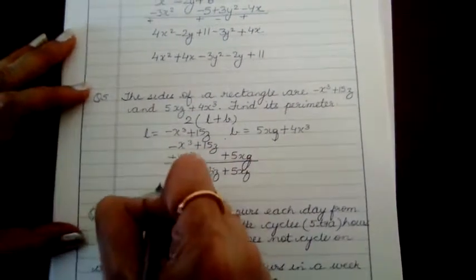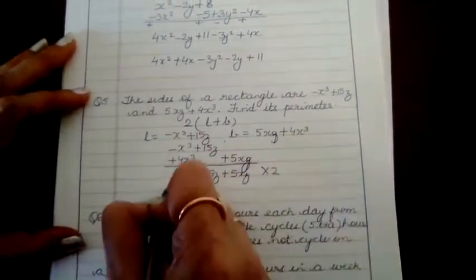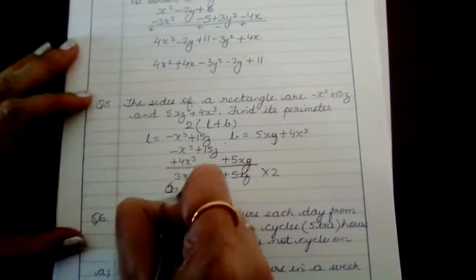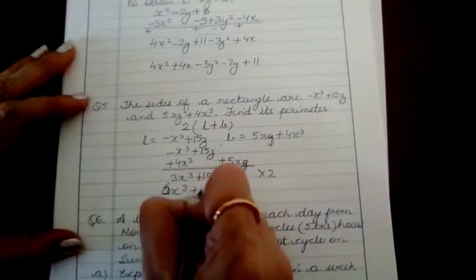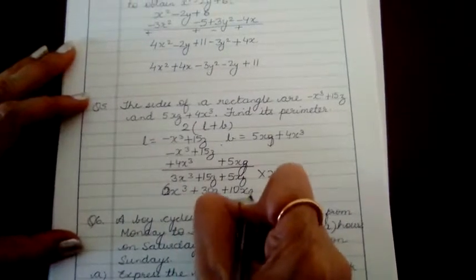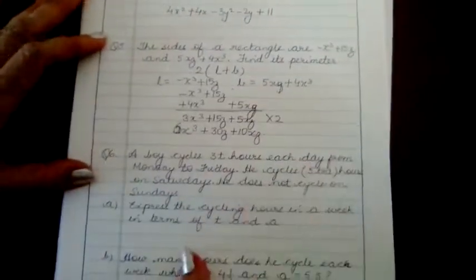So we get 2 into 3 is 6x cube plus 30z plus 10xz. So this is the perimeter of the rectangle.